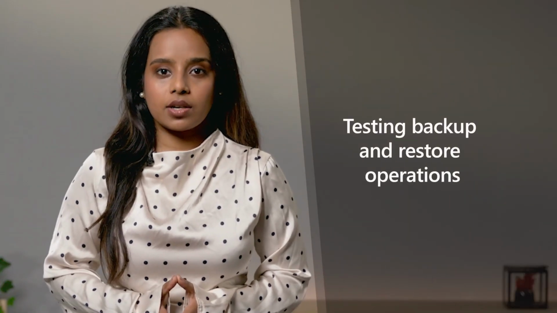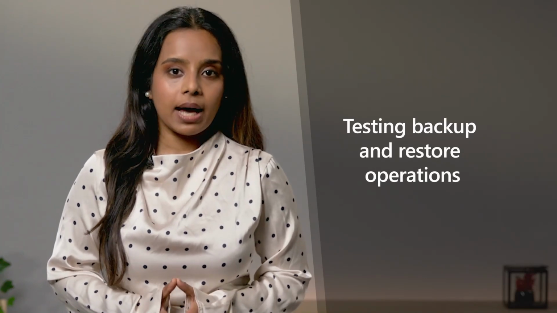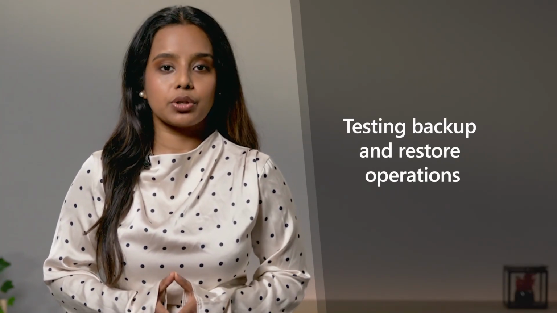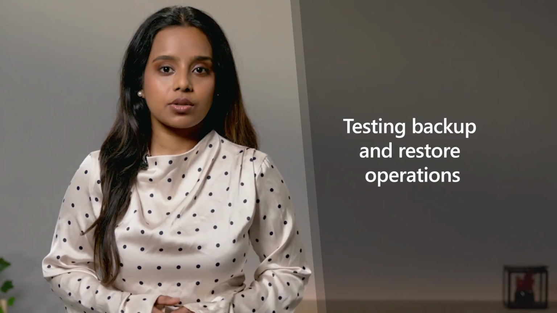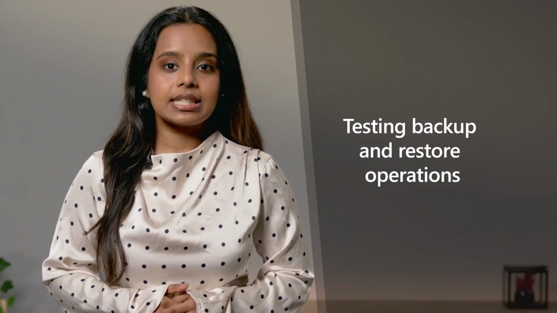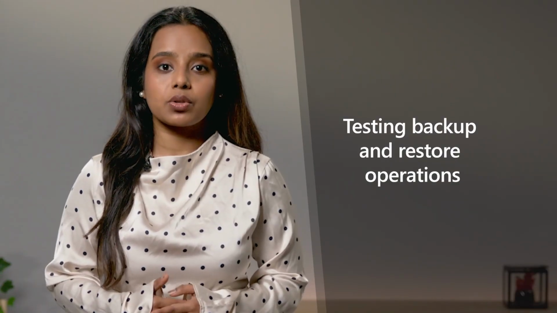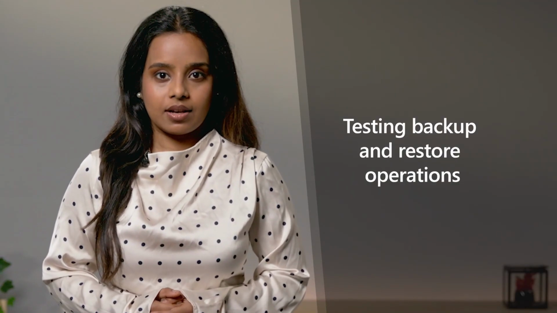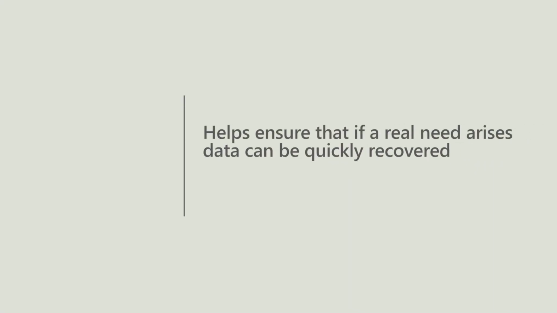Testing is a crucial part of various processes, including backup and restore operations, as it ensures data can be recovered during a crisis. At Contoso, the IT team conducts quarterly restore drills, simulating data loss scenarios to practice restoring key files and verify the integrity of their backups. This proactive approach helps ensure that when a real need arises, they can quickly and efficiently recover data, minimizing downtime and avoiding potential data loss.